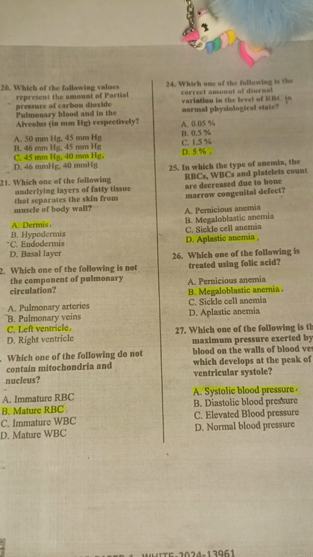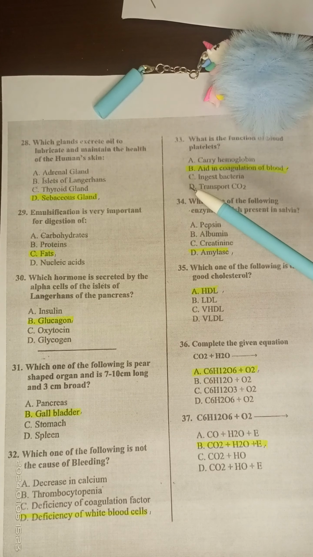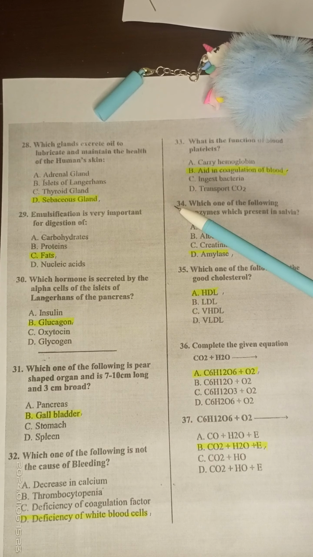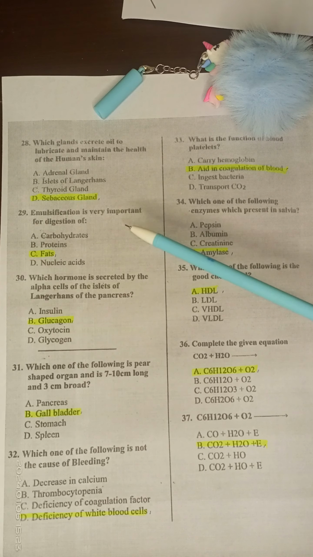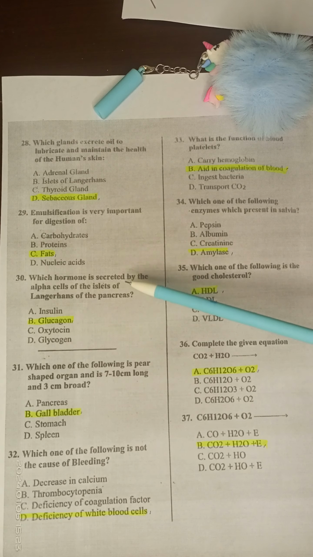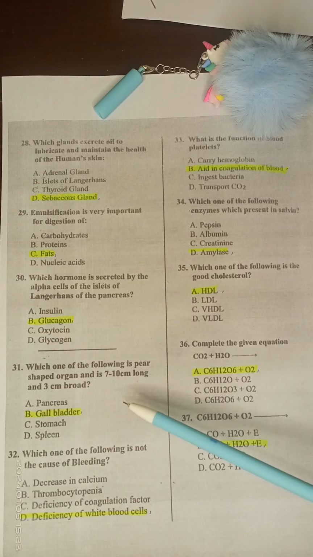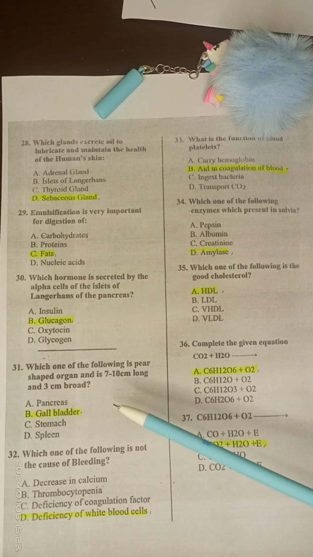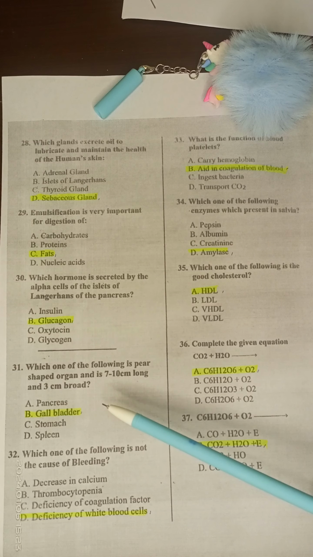Is systolic blood pressure. Right. Which gland excrete oil to lubricate and maintain the health of the human's skin? Is sebaceous glands. Emulsification is very important for digestion of fats. Which hormone is secreted by the alpha cells of the islets of Langerhans of the pancreas? Is glucagon. Which one of the following is pear-shaped organ? and is 7 to 10 centimeter long and 3 centimeter broad.